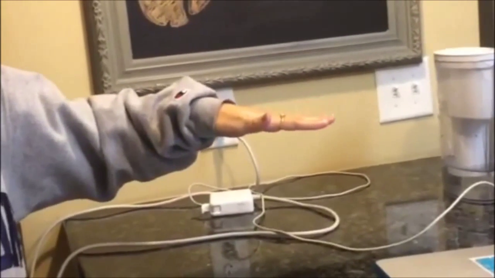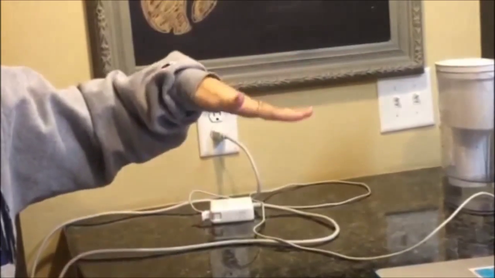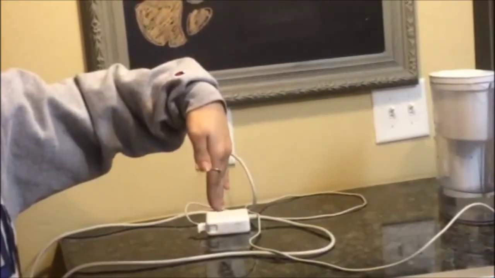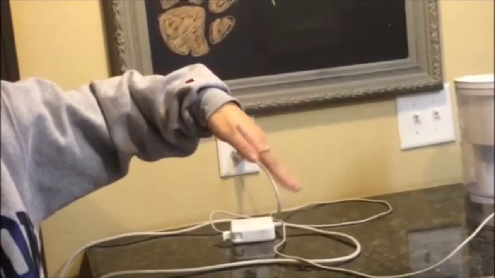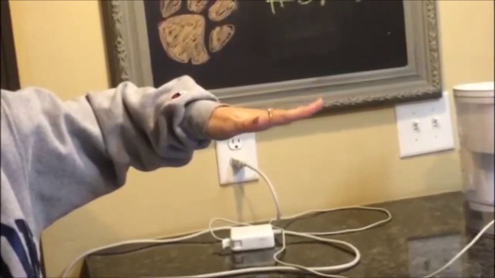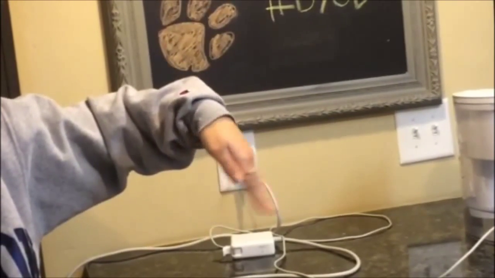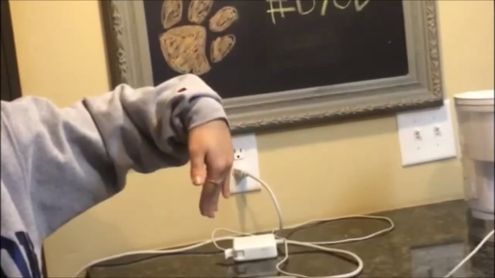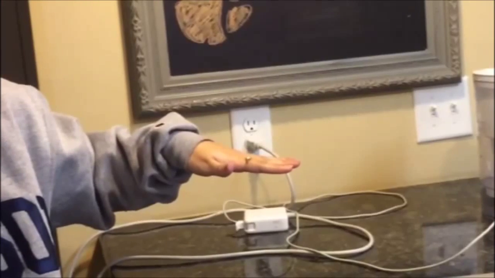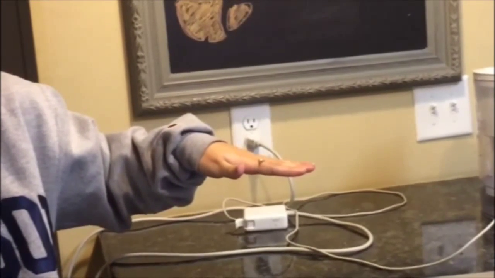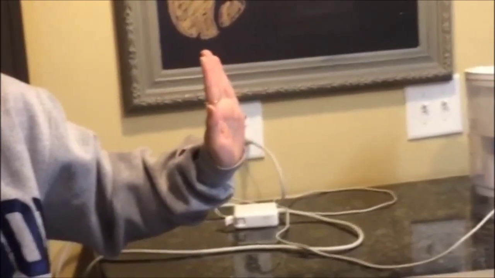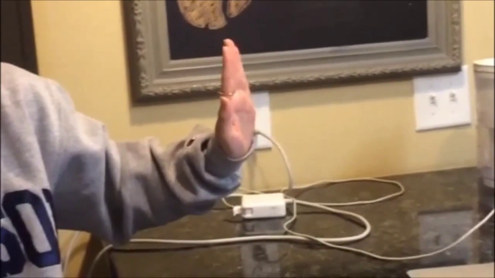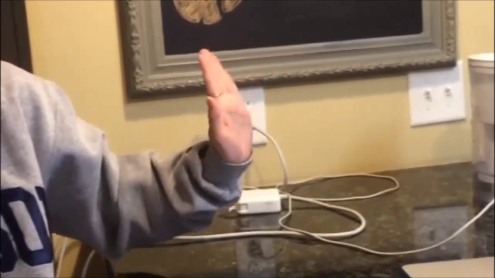For flexion exercises, you'll flex your hand and gently bend your wrist forward, and you hold for 5 seconds. And then you'll repeat 3 sets of 10, like this. For extension, you gently bend your wrist backward and hold for 5 seconds. You'll repeat this motion 3 sets of 10, like so.